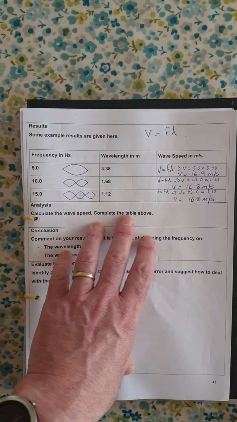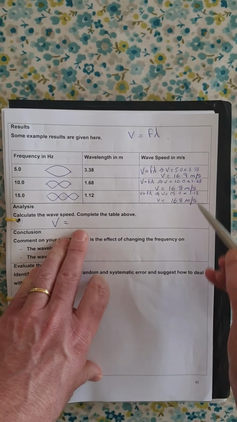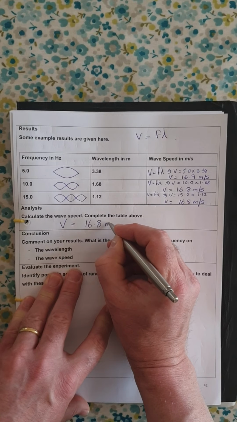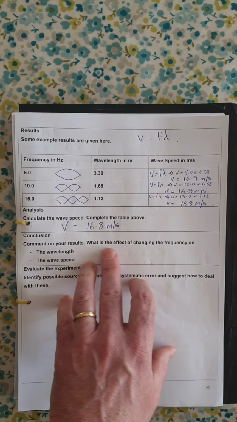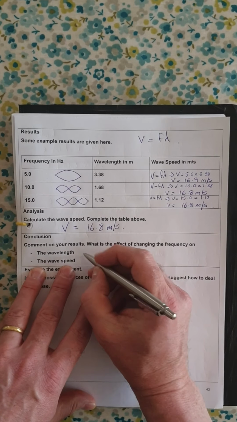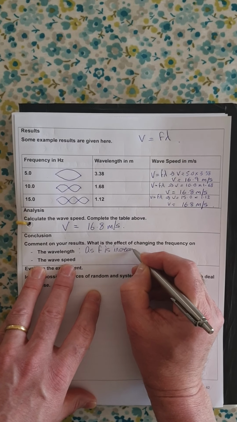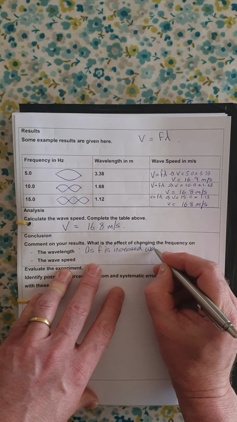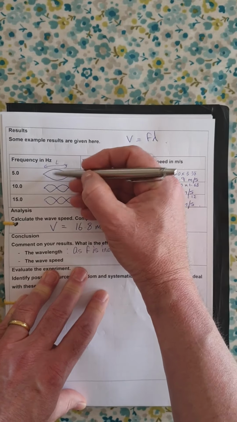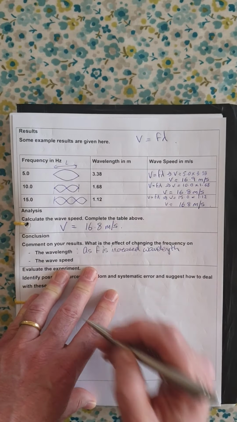Okay, so we have calculate the wave speed, complete the table. So the wave speed, if I was to take the average of these 3, then I get a wave speed of 16.8 meters per second. Comment on your results. What is the effect of changing the frequency on the wavelength? So as frequency is increased, the wavelength decreases.